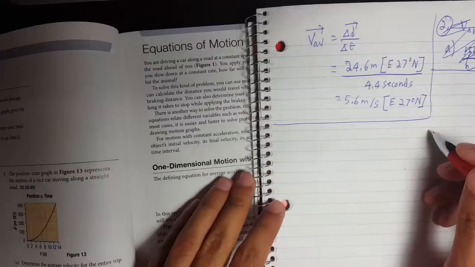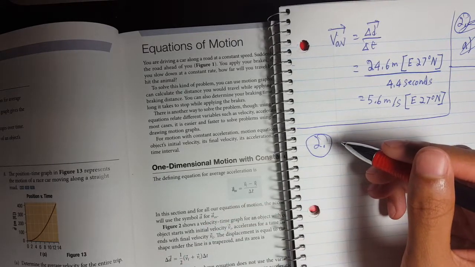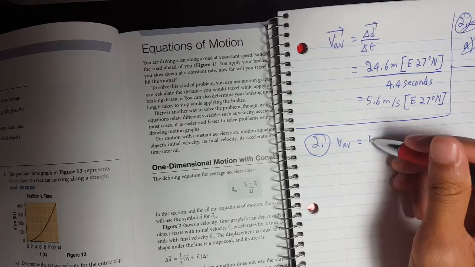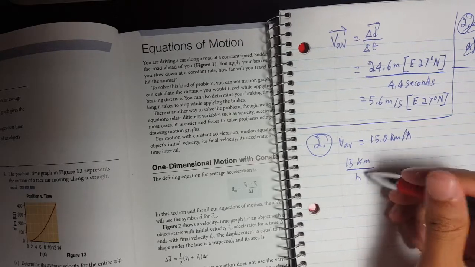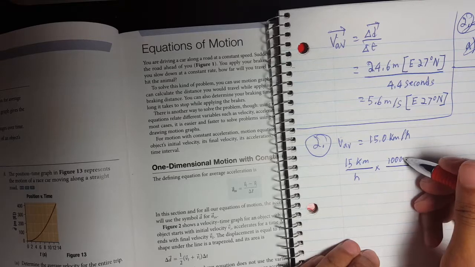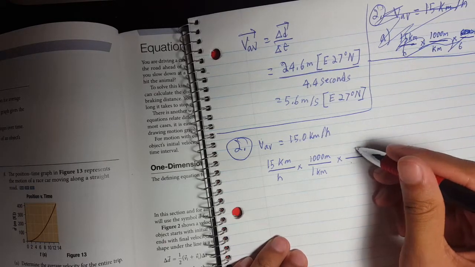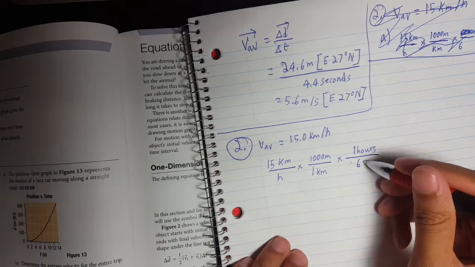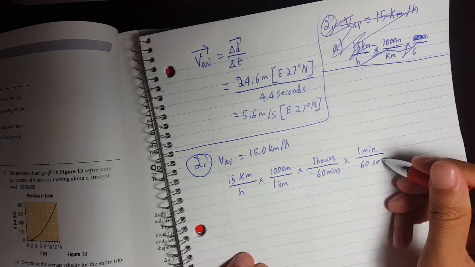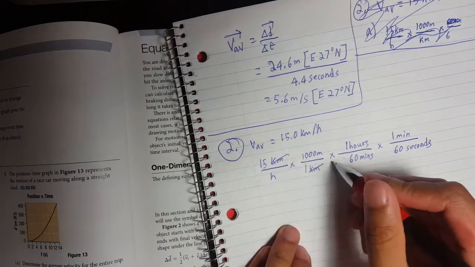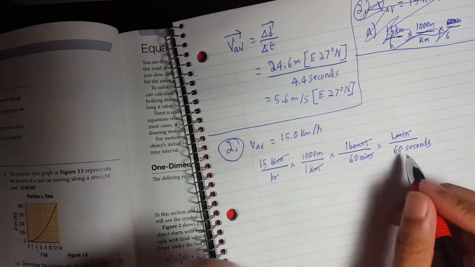Let's go on to question number 2. You're told to find the average speed in terms of meters per second. You know the average speed is 15.0 kilometers per hour. So to convert that to meters per second, in 1 kilometer there's 1,000 meters, times 60 minutes in 1 hour, and 60 seconds in 1 minute. So the kilometers cancel, the hours cancel, the minutes cancel, so you're just left with meters and seconds. That's exactly what we want.